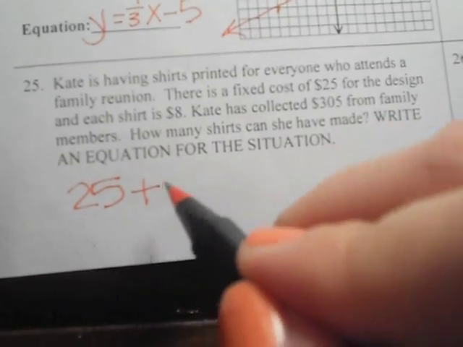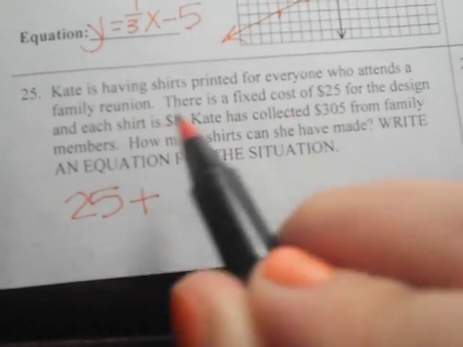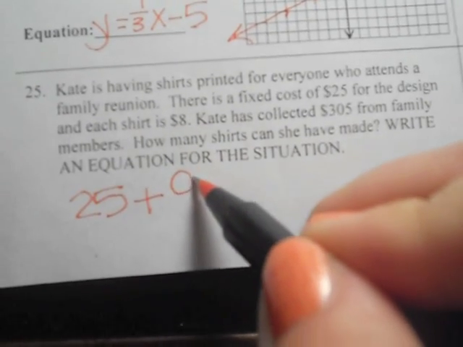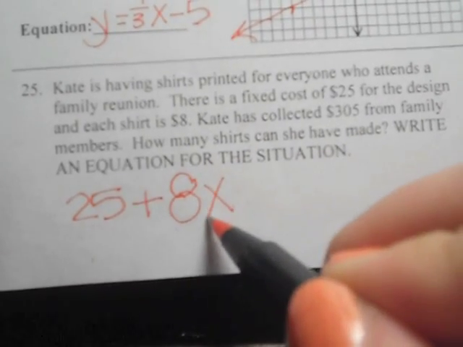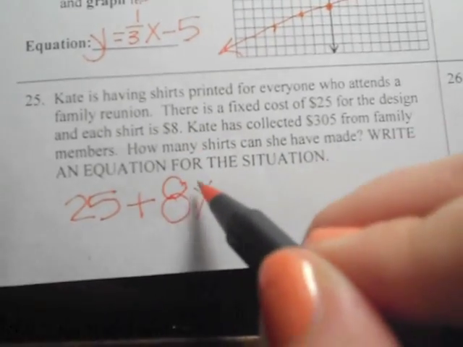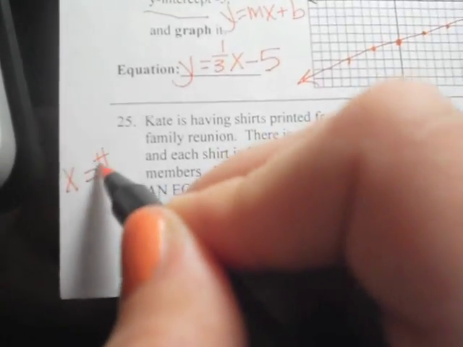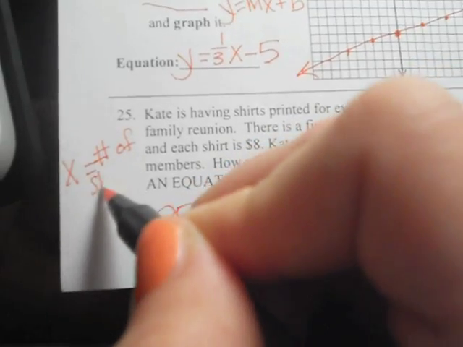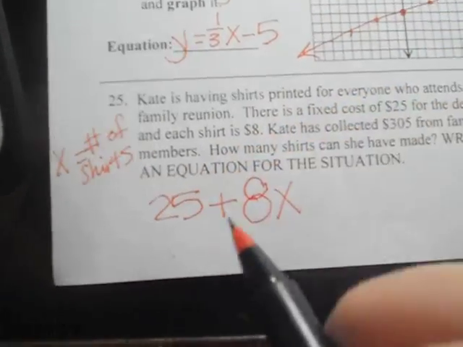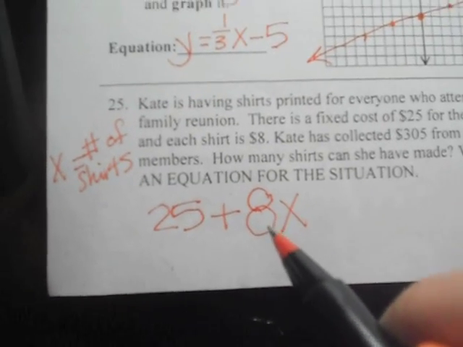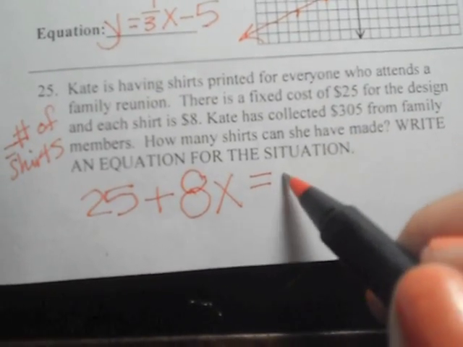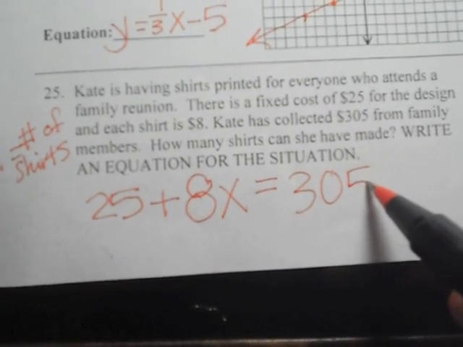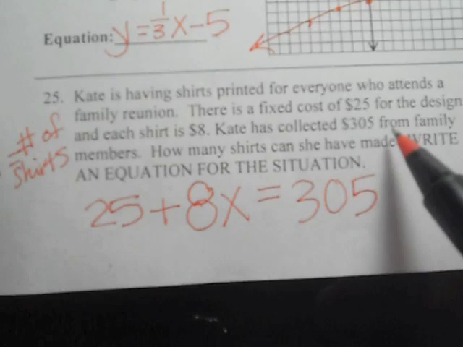You're going to pay for how many shirts that you want. So 25 plus, if each shirt is $8, it's going to be $8 times however many shirts she gets. And x is going to represent the number of shirts. So $25 plus $8 times the number of shirts equals 305. And now why did I do equals 305? That's how much money she got.